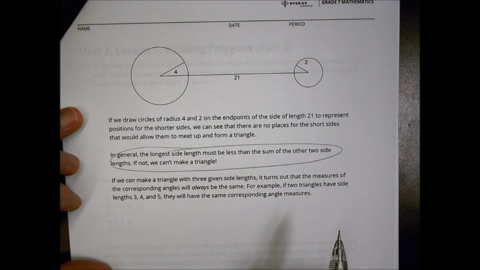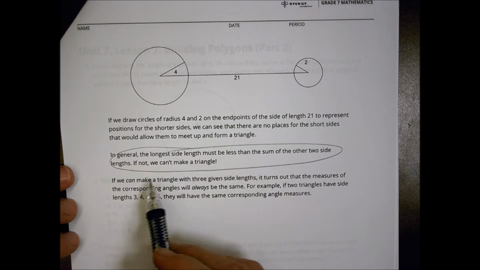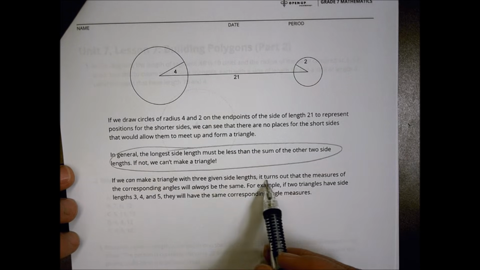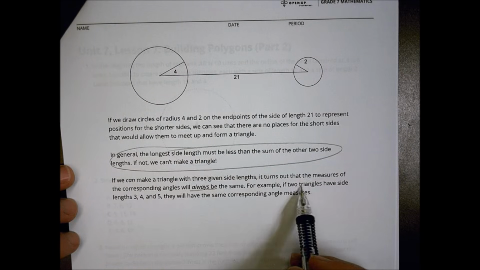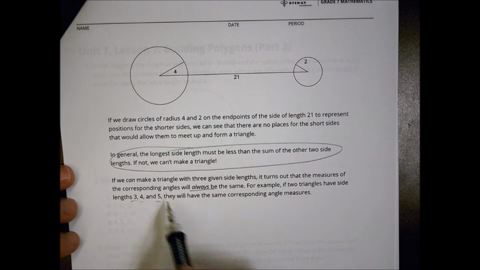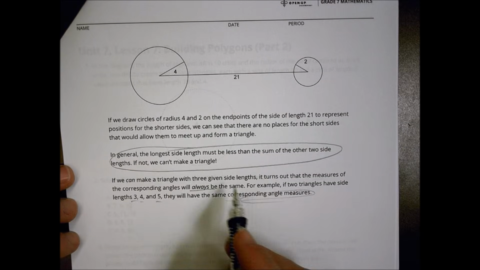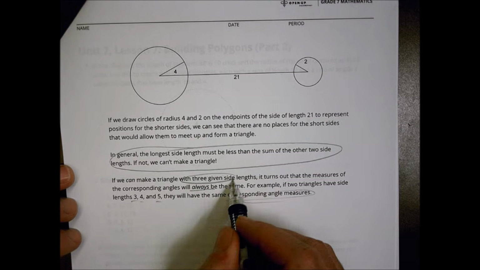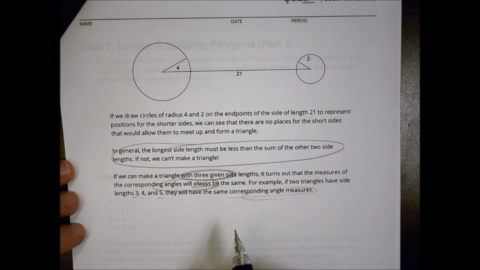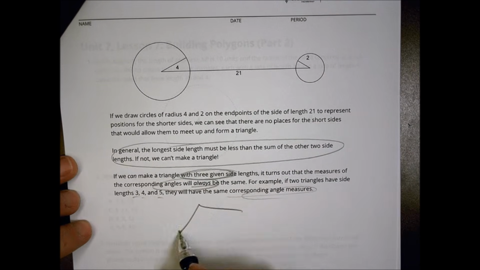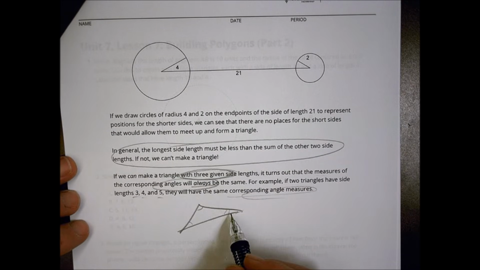Okay? All right. If we can make a triangle with three given side lengths, it turns out that the measures of the corresponding angles will always be the same. For example, if two triangles have side lengths of 3, 4, and 5, they have the same angle measurements. So if we have three given side lengths, then the angles will always be the same. So it won't matter. If you tell me that it's that length, and that length, and I drew that 100 times, I would have the same angle measurements every time I drew it.